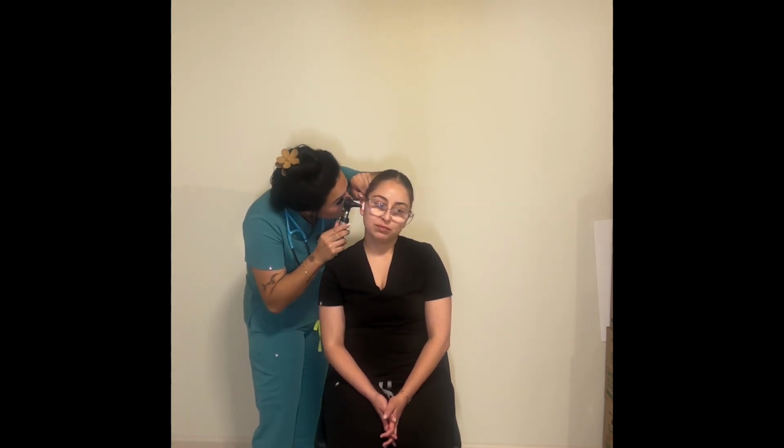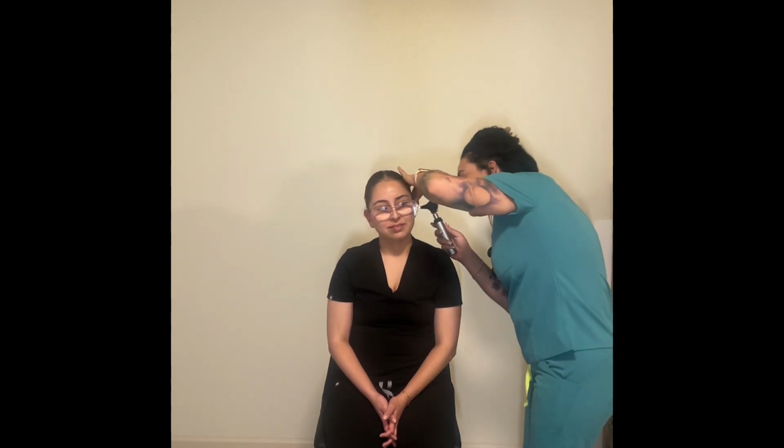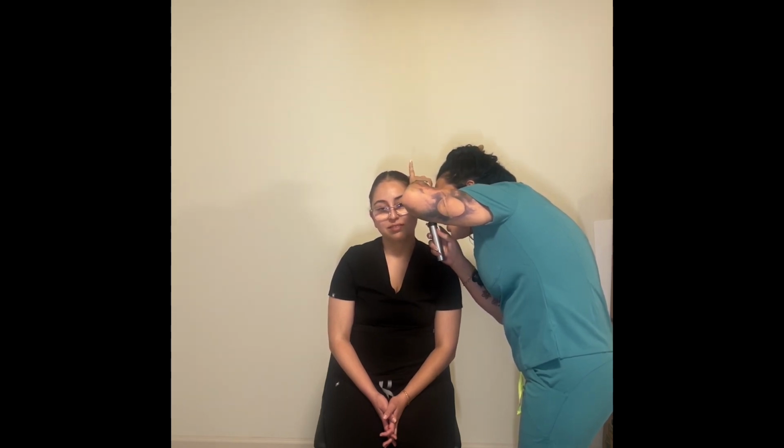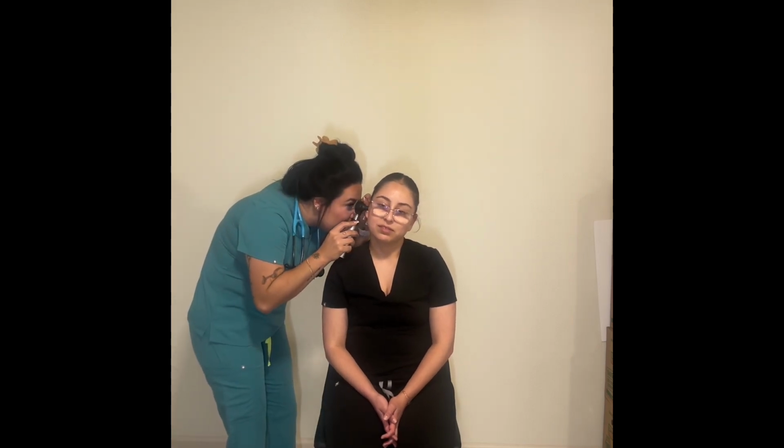Next, we're going to examine the ear canals. So I'm just going to take a quick look inside. Okay. So there's minimal wax, there's no discharge, no redness, no swelling. The same on this side. Everything looks relatively normal. I can also see the tympanic membrane, which is pearly gray in color. It's translucent, there's no bulging. We'll take a look again on this side for the tympanic membrane.